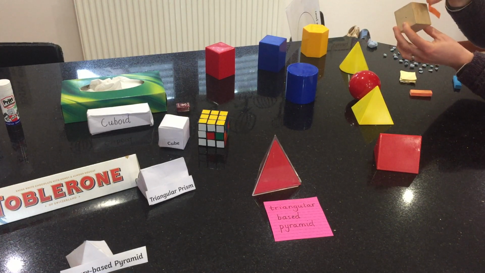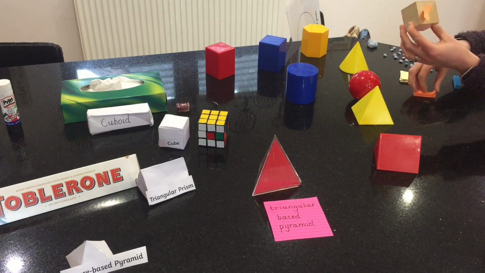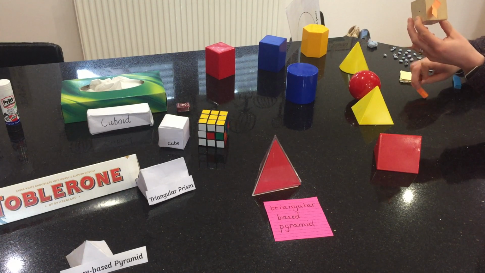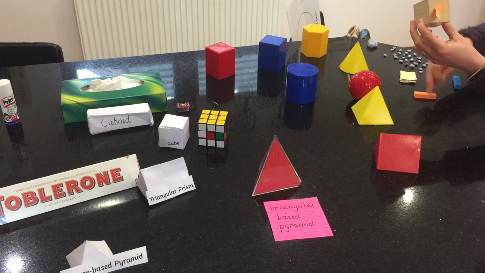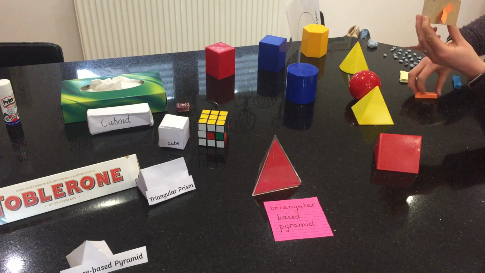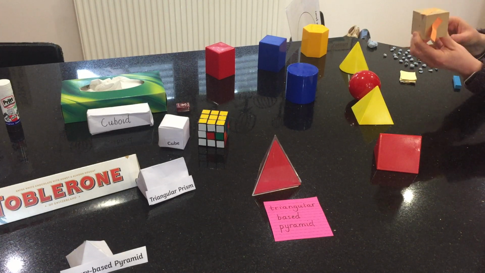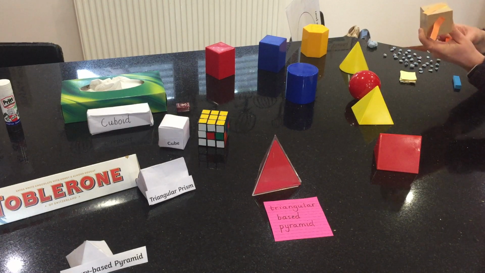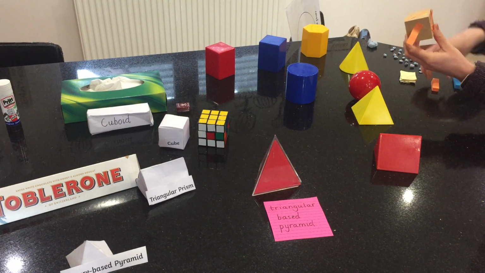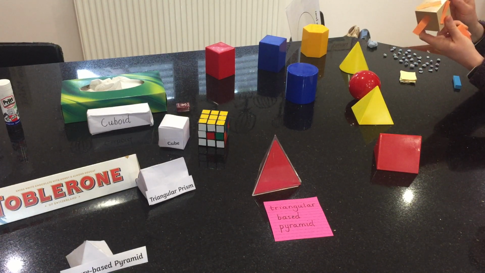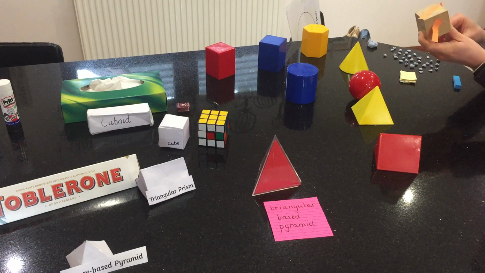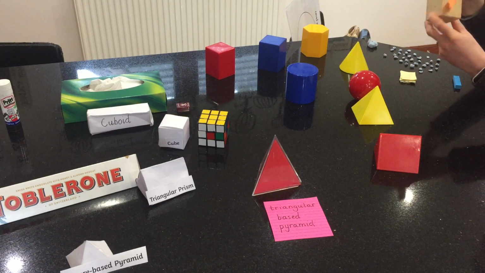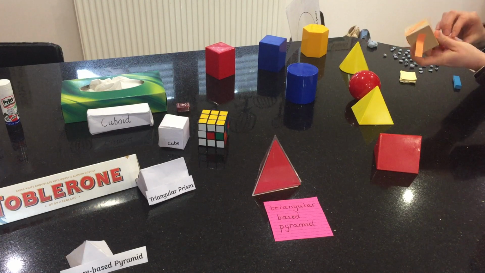So with our cube, put some post-it notes on all the flat faces, and we can count together how many there are. Sanji's just going to put post-it notes all around the flat faces, and then we can count them to see how many there are.